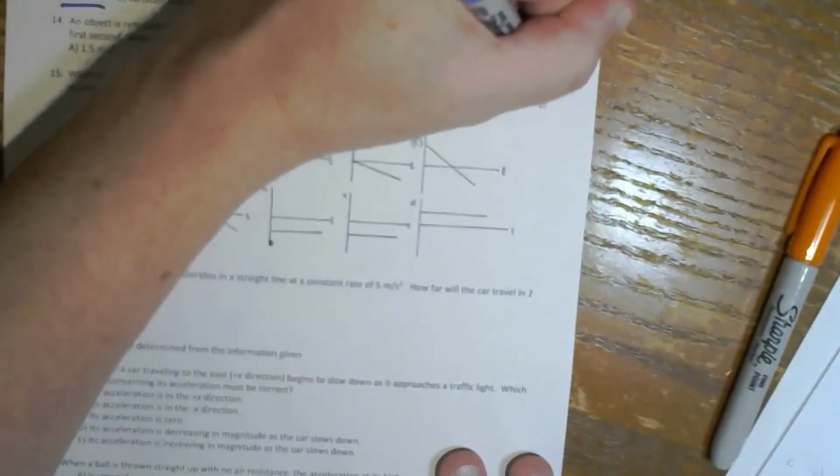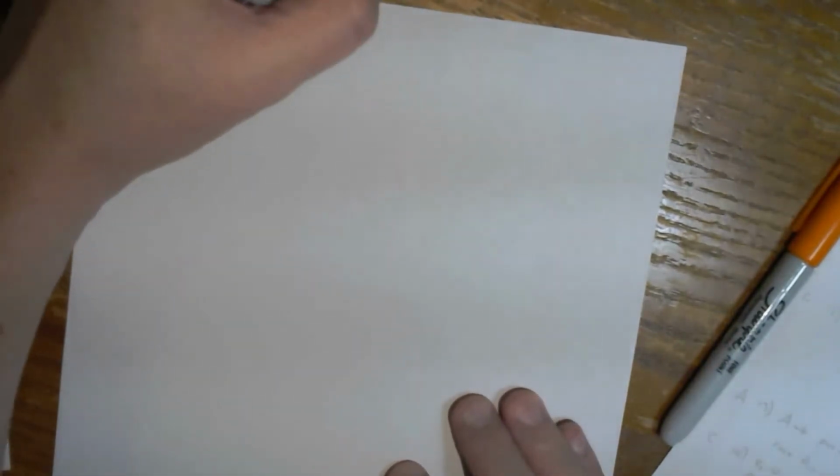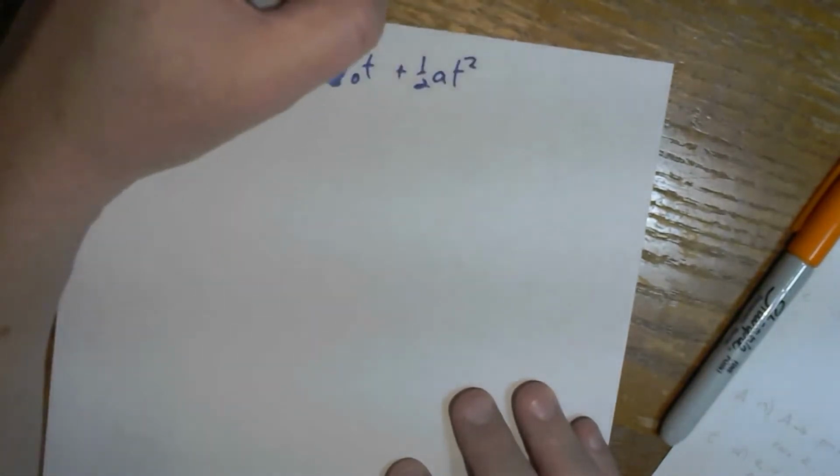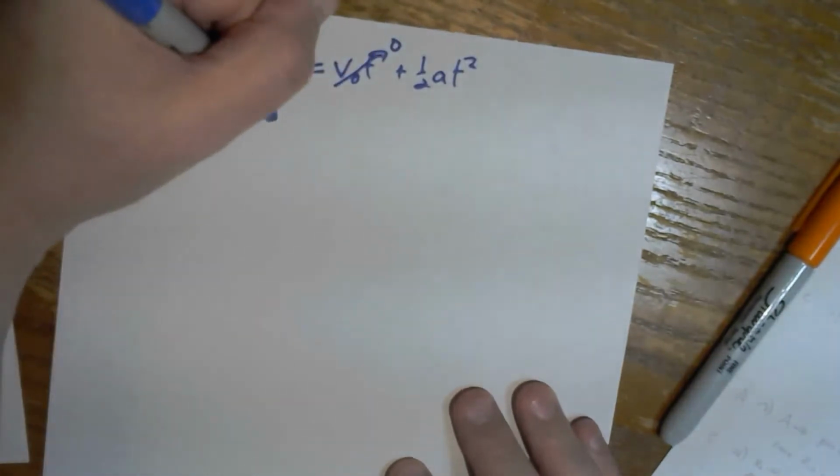Let me just come over here on a blank sheet of paper so I can work this out. I would say that my displacement is equal to V naught t plus 1/2 a t squared. Because the initial velocity is 0, that term goes away.